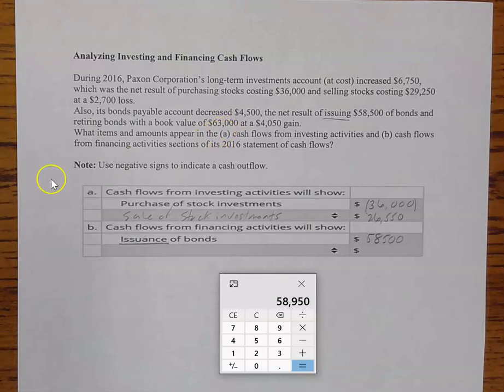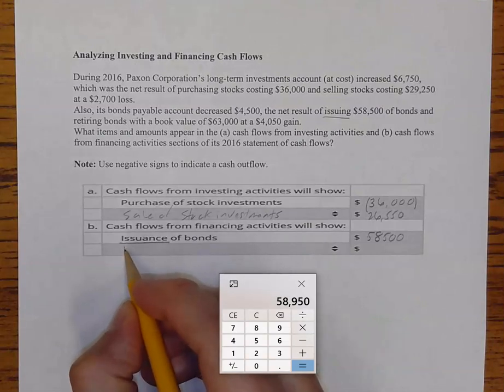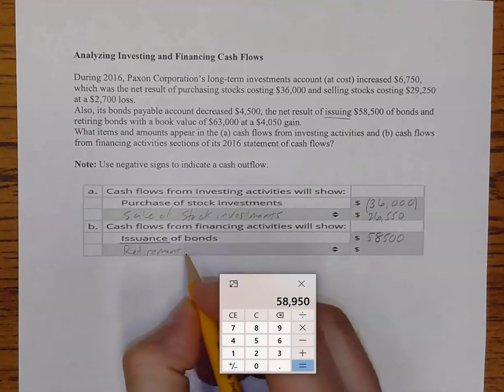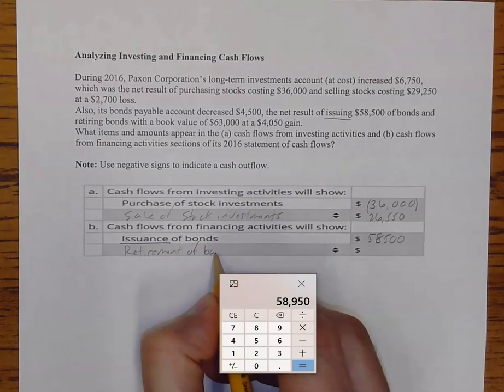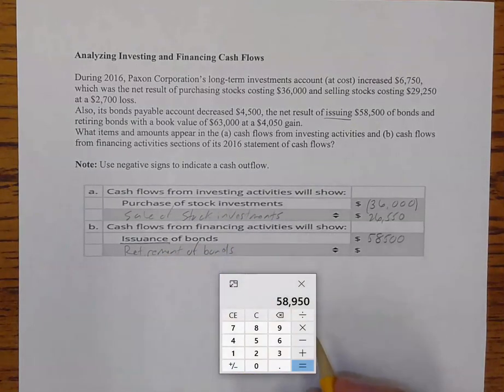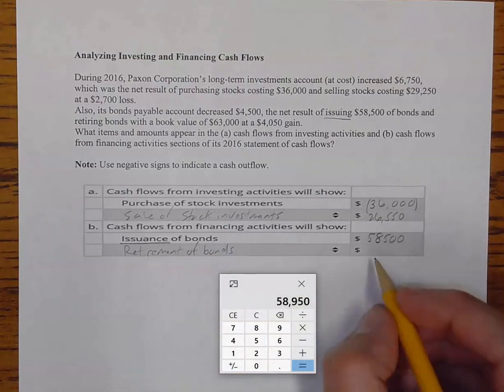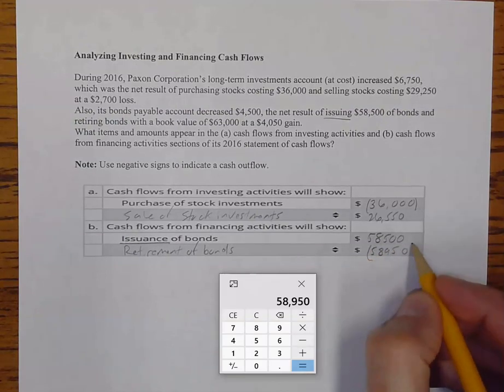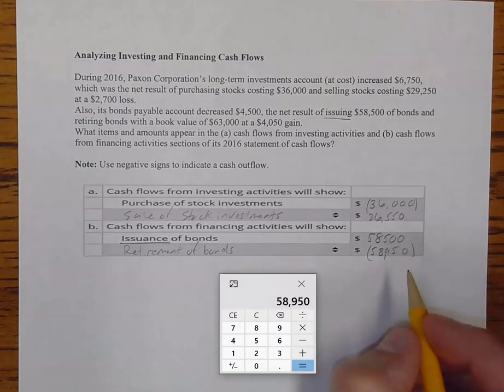So we're retiring these bonds is what we're doing. Retirement of bonds means that cash is going out, and therefore the amount is $58,950, and that is a negative. Okay.